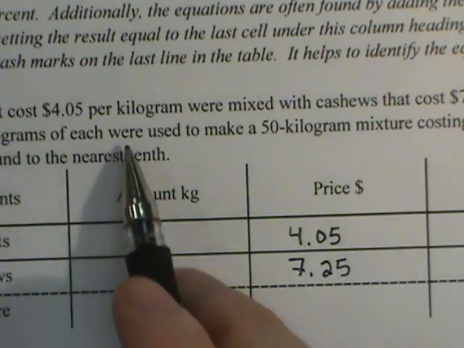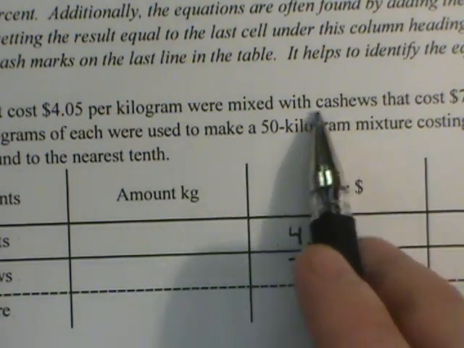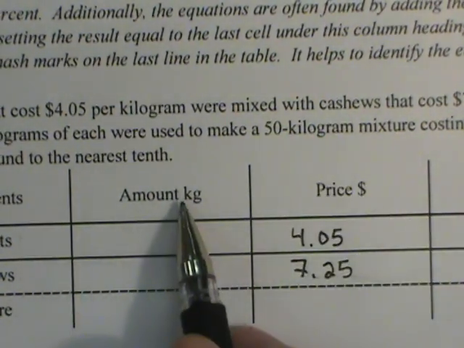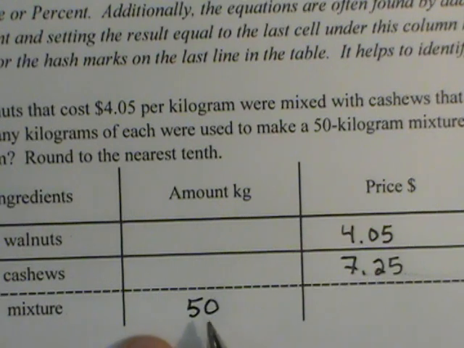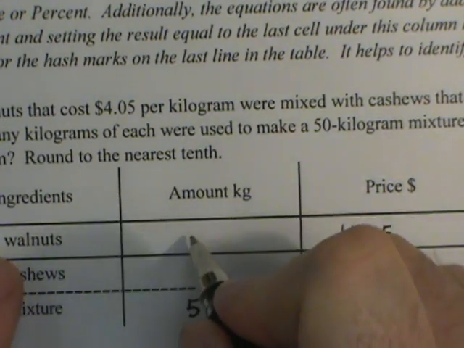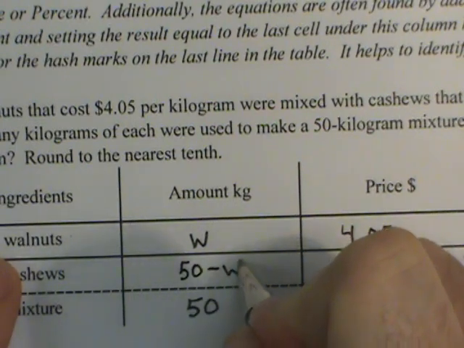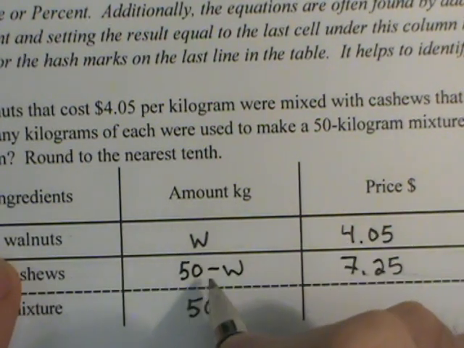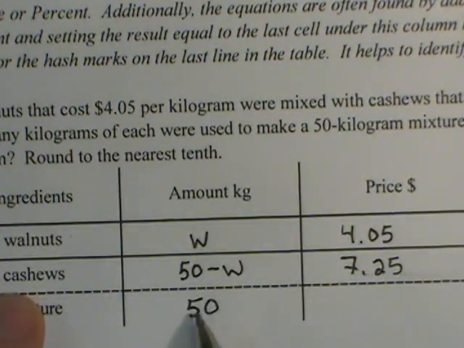How many kilograms of each were used to make a 50 kilogram mixture? Well, under kilograms, mixture, I'm going to put the 50 here. And as we've done so many times already, just like a ticket problem, I can break this down into W and then the number minus the variable. So W and 50 minus W, so that if this adds up, the variables drop out and I get that 50.